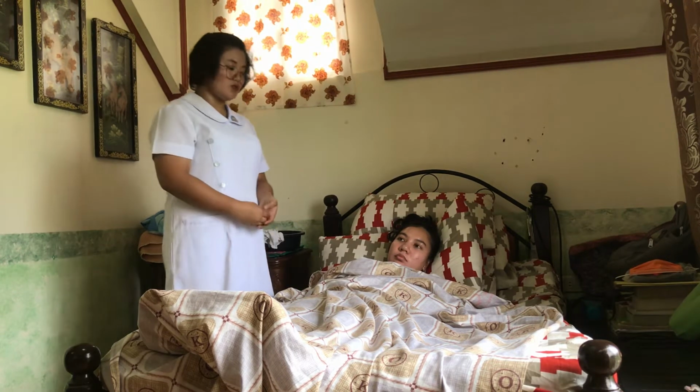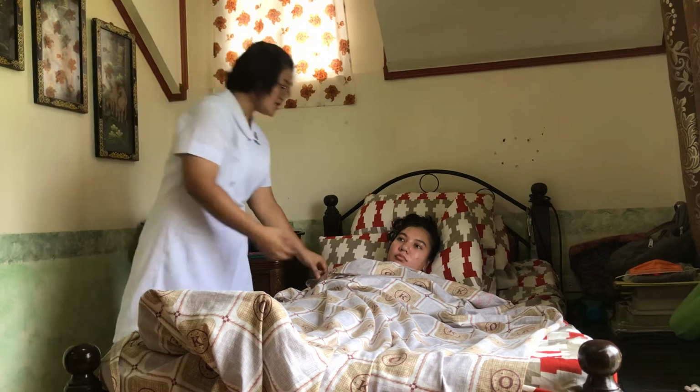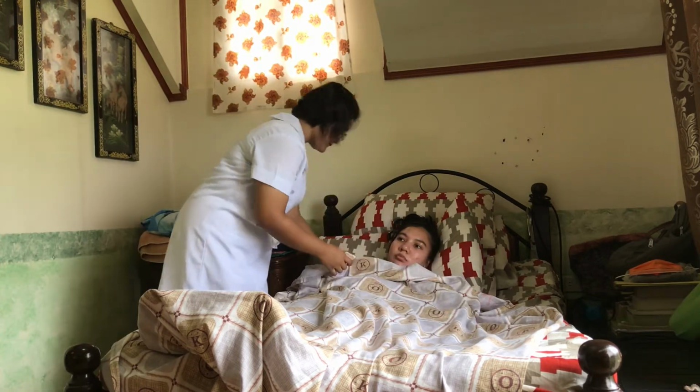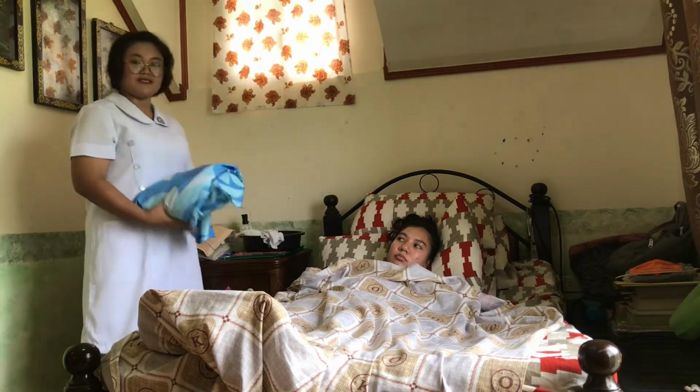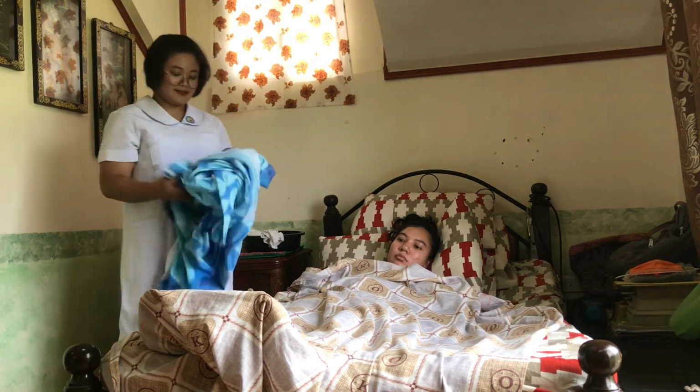For the implementation, the first thing that we need to do is to loosen the top sheet, and then replace it with a bath blanket.